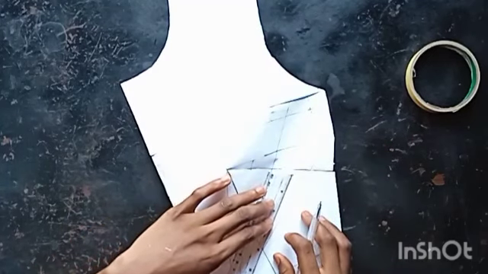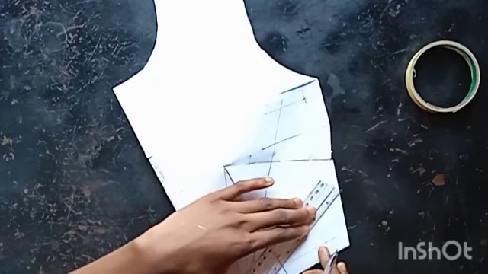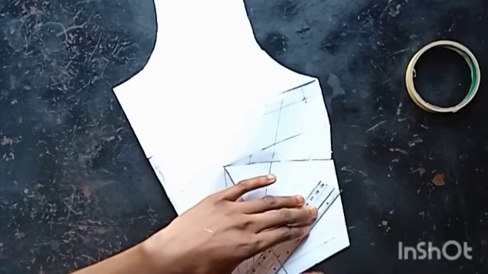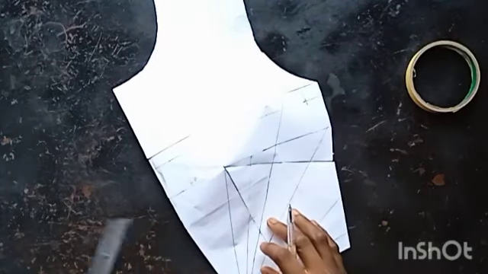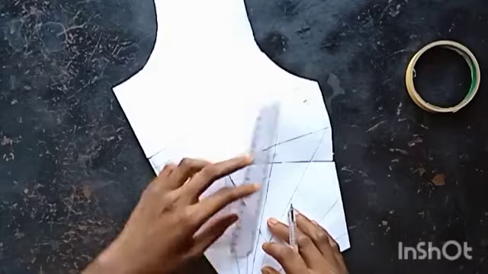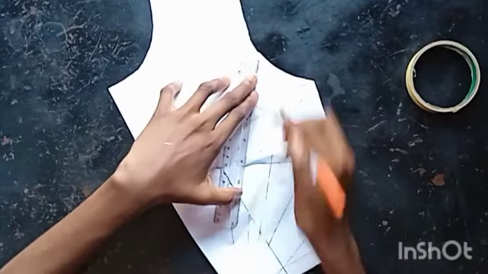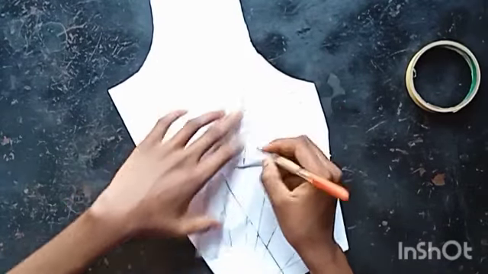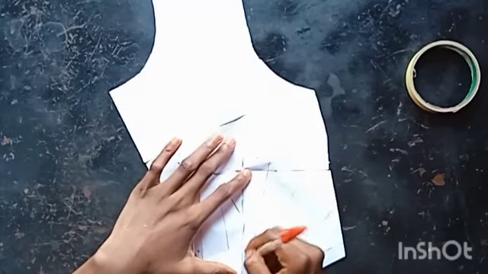So I'm drawing this in right now. I'll draw this in also from here. And these are the style lines that I've drawn. I had to extend this particular one so that I made it more visible for you to see. So this is what my style lines look like.